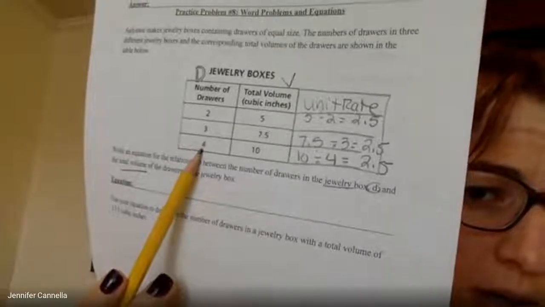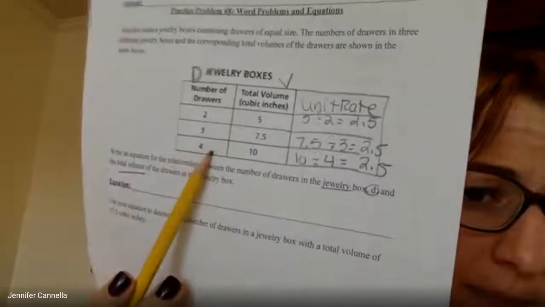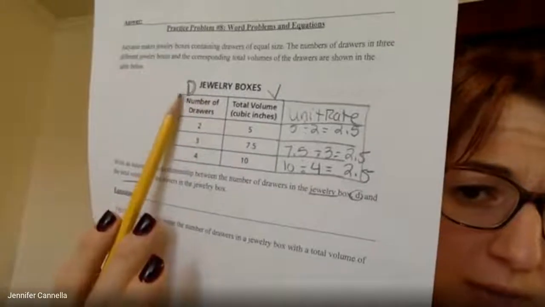So what do I have to do to drawers? What am I multiplying by? You're multiplying 2.5 times what variable? D. D to equal what? Equal V. Good. So that's the equation.